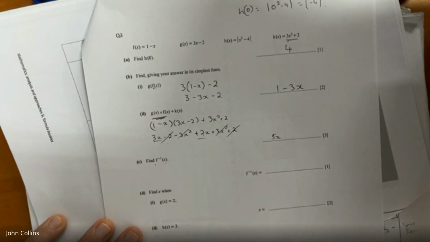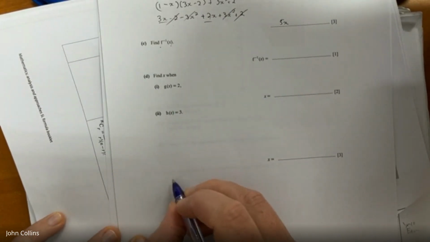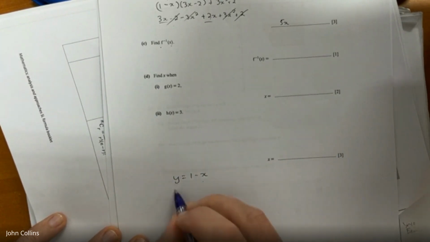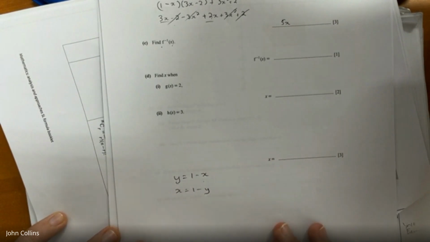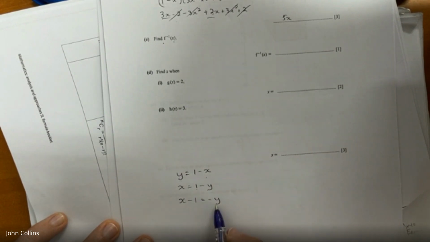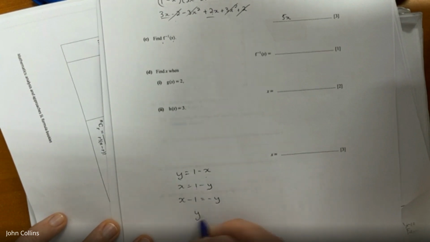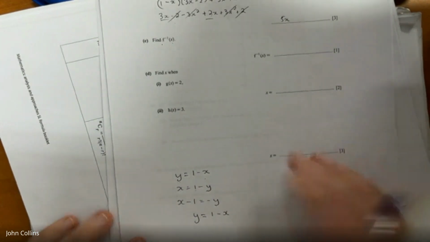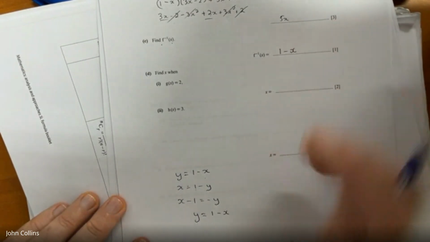F inverse. So I'll just do that down here. If I'm looking for the inverse, here is the original function. I need to swap x and y. And now solve for y equals. So I can have x minus 1 is equal to minus y, but I want a positive y. So perhaps bringing everything to opposite sides will help. Y over here and these over there, and I think I get 1 minus x again. It ends up being the same.